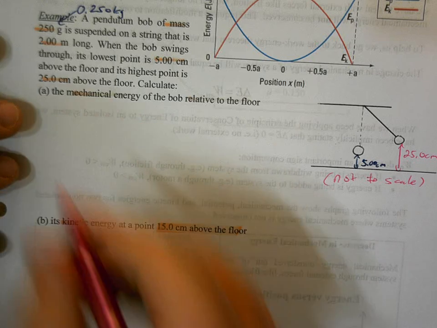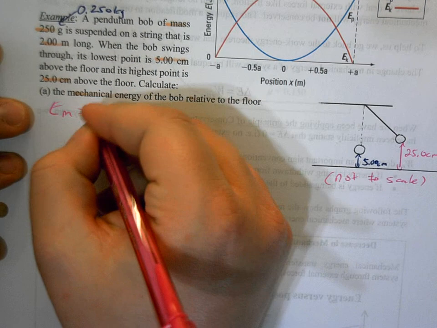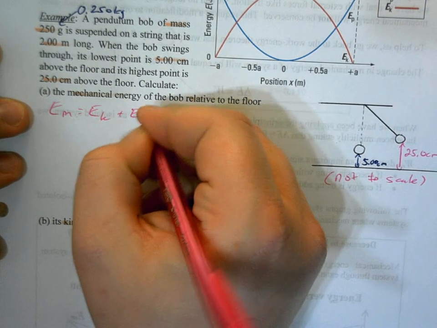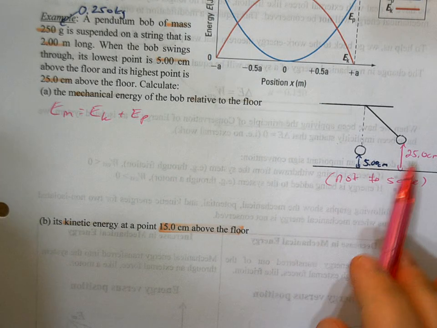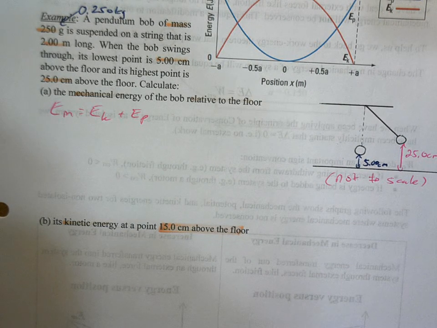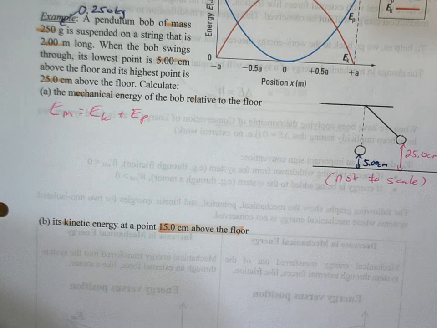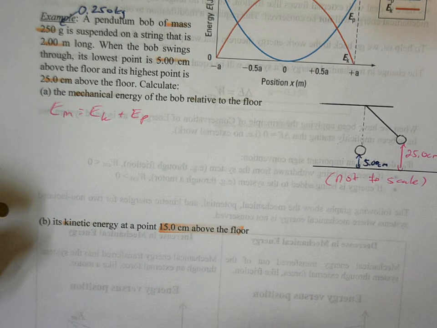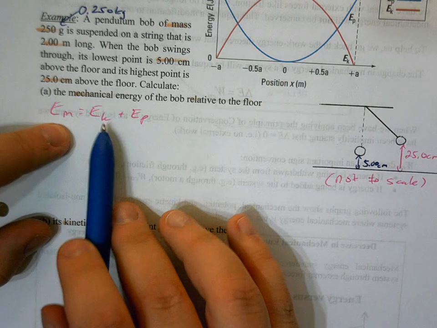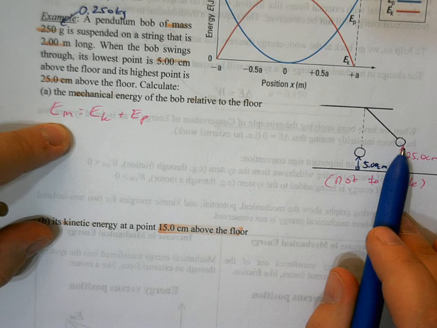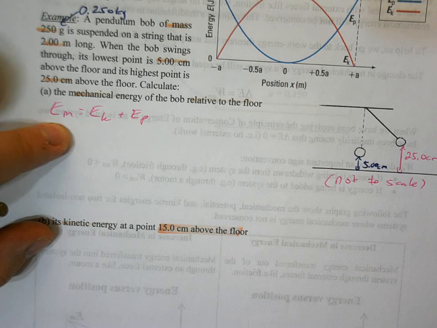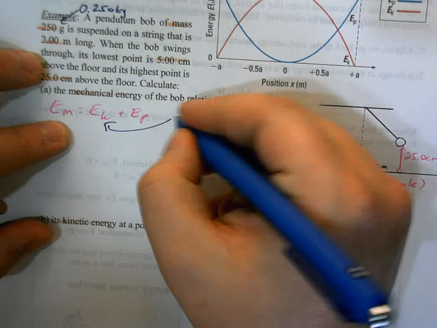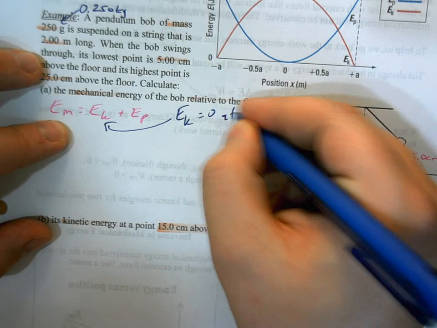So the mechanical energy, as we know, is the kinetic energy plus the potential energy. Now, I can find the potential energy at either of these points because I know how high they are above the ground. But the kinetic energy, my arms are tied up a little bit. The only place right now I know the kinetic energy is at the maximum height, because at the maximum height we know that v is going to be equal to 0. So we know EK equals 0 at max height.